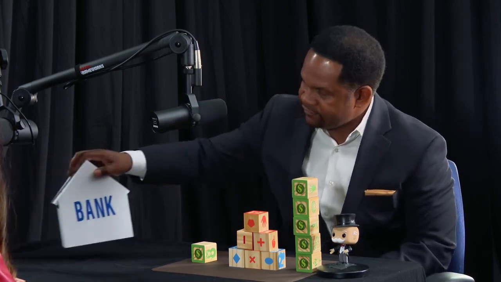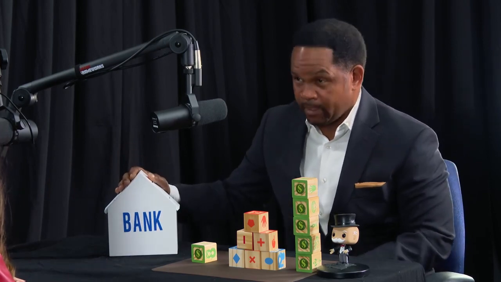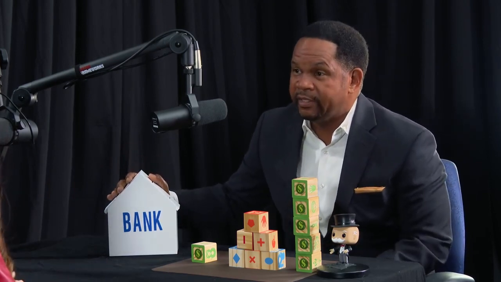Now, every so often, when we create this TIF district, the city of Aurora brings in a bank. And we say, bank, we need a loan to assist with this development.